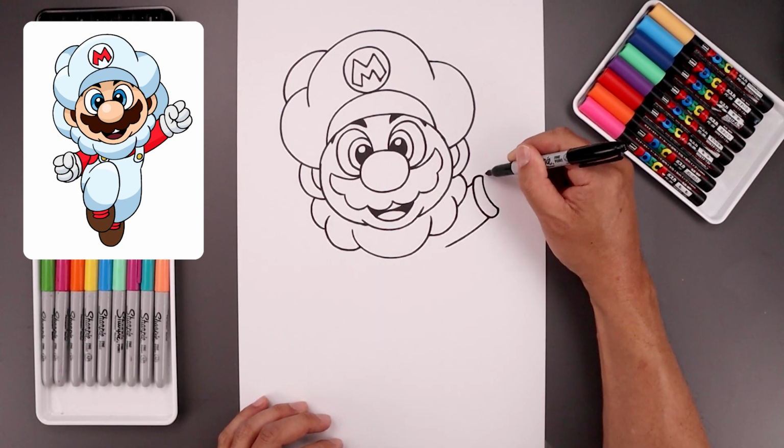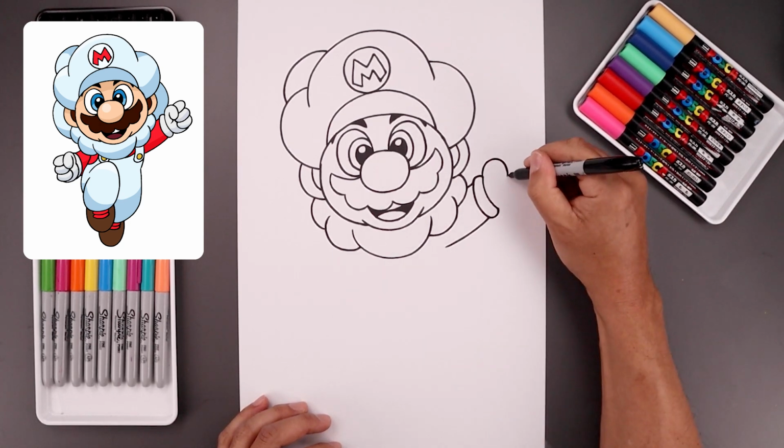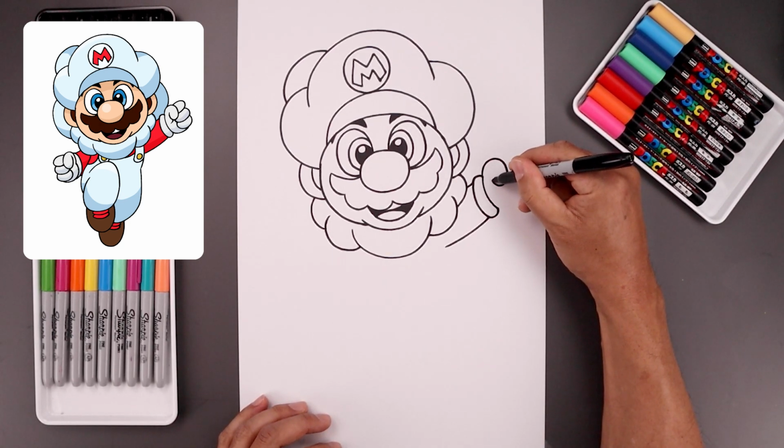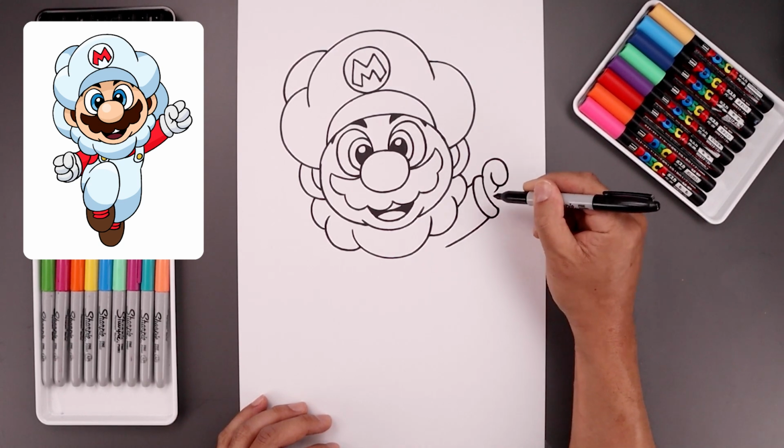Let's go up to the top and wrap around the thumb. We're going to go up, and the thumb coming down, around the thumb, and then pull that up. Now from the tip of the thumb, we're going to add the palm, coming down and in with a short curve.